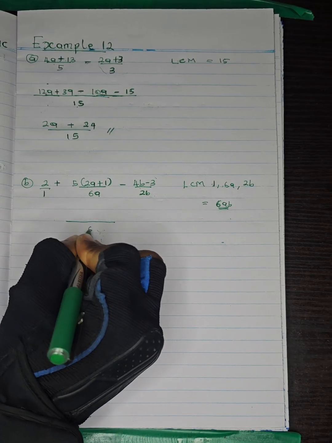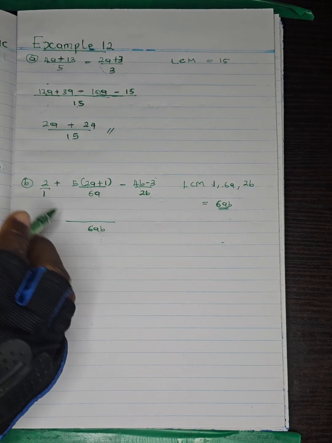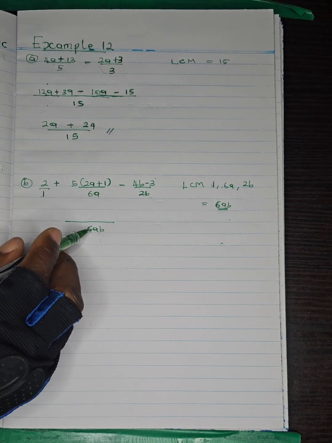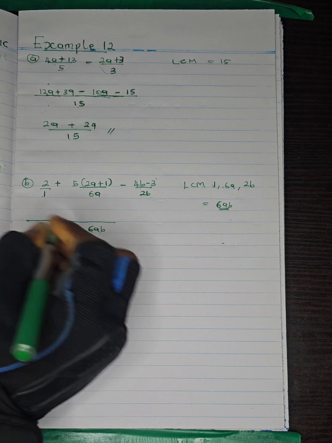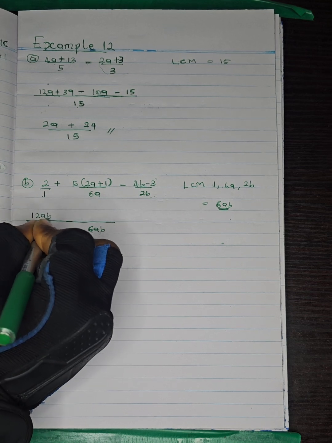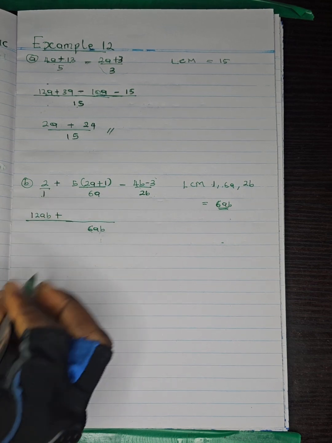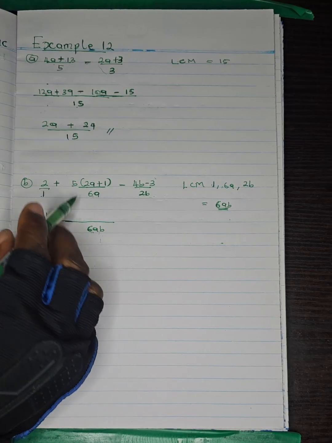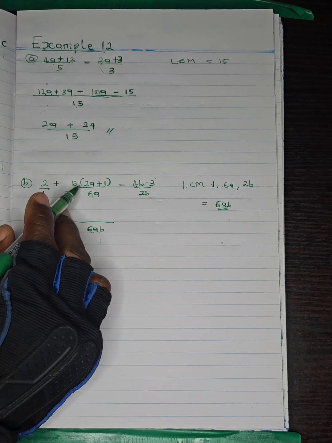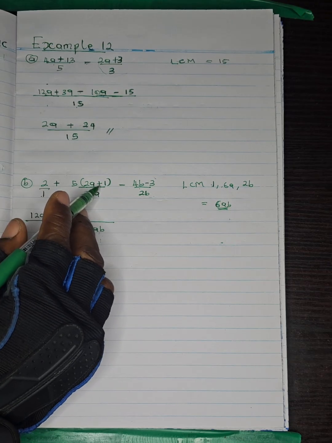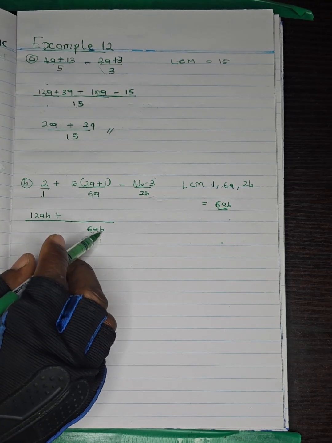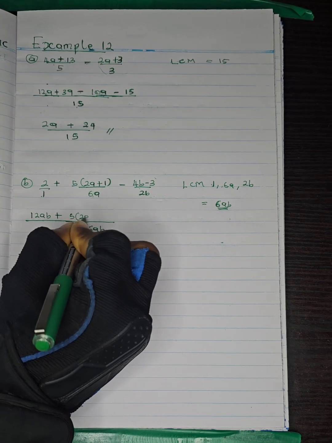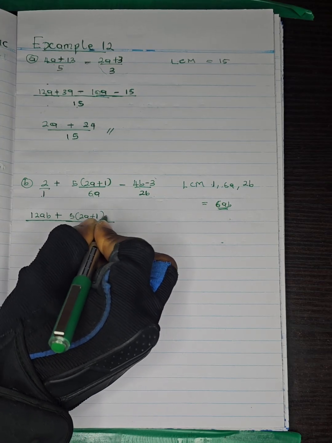We have 6ab. 6ab divided by 1 is what? Still the same 6ab. So 6ab times 2 is what? 12ab. Plus sign. So we will have plus 6ab divided by 6a. We only have b left. Now here, we have 5 that we need to multiply out of this, but let me just put it, we only have b left, so it will be b multiplied by whatever that is here. So it will be 5 times (2a plus 1) multiplied by b.